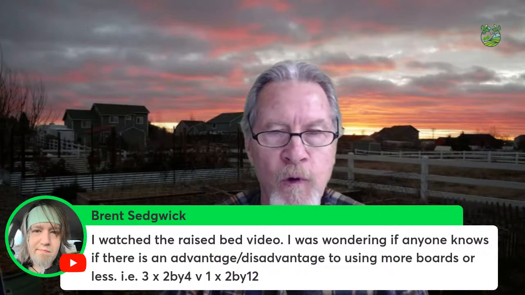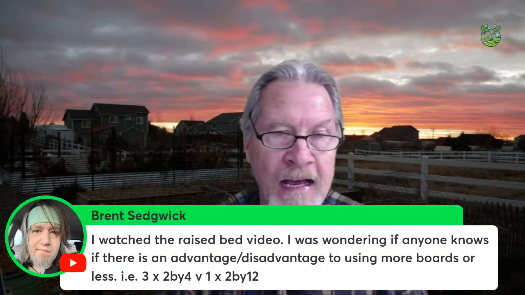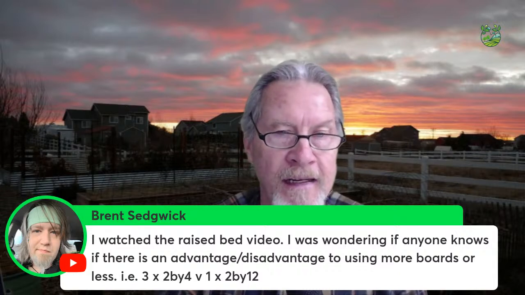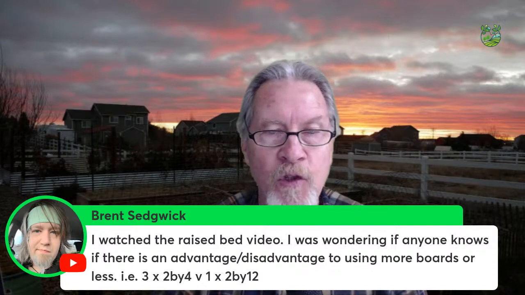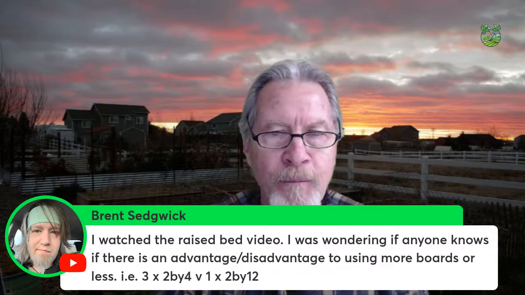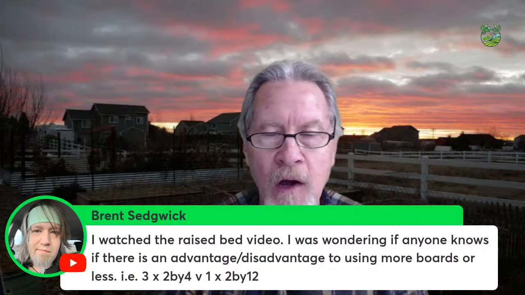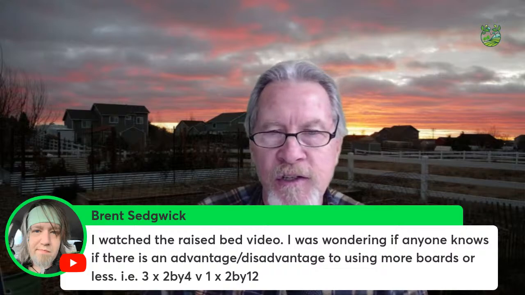So with 3 2x4s, you're going to have all of the sides begin to break down and decay, whereas in a single 2x12, you've only got the 4 sides. So the bigger boards tend to last longer. They don't break down as quickly, and that could be a consideration. It might be cheaper to do some of those smaller boards, but they're probably going to need replacement sooner than some of the others. So hope that helps, some considerations.